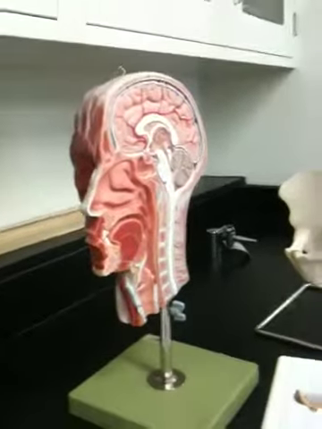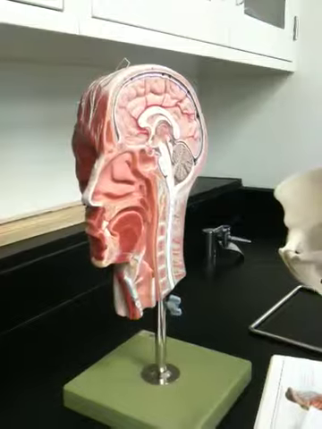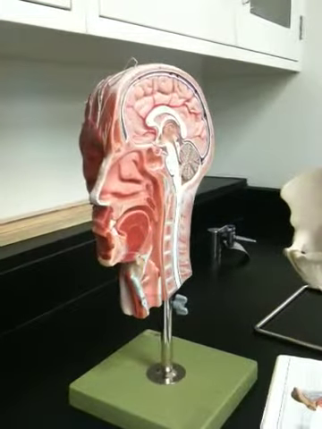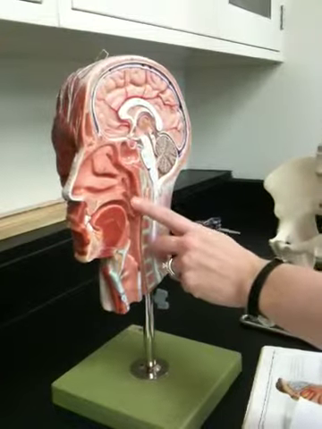Also called the palatine process of the maxilla. I don't know how I have it labeled on here. I just have hard palate. The soft palate is this fleshy area back behind the hard palate.